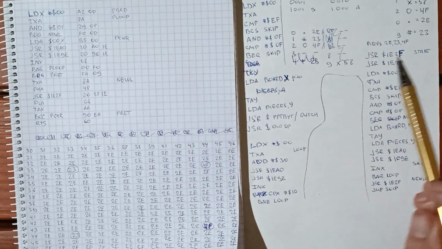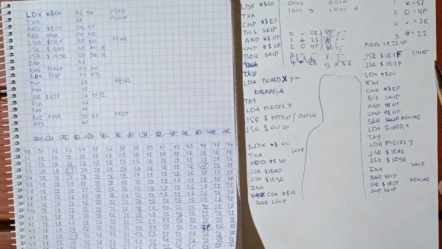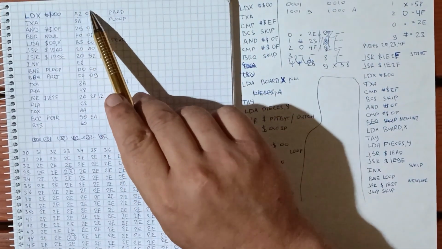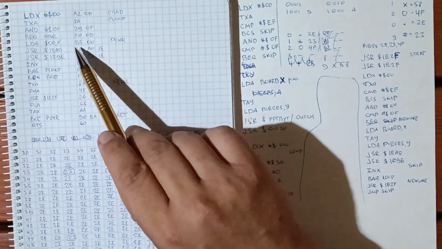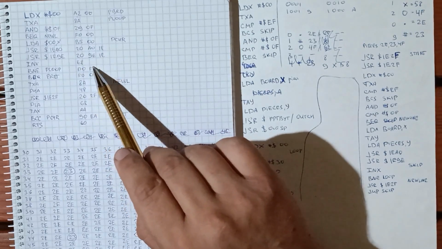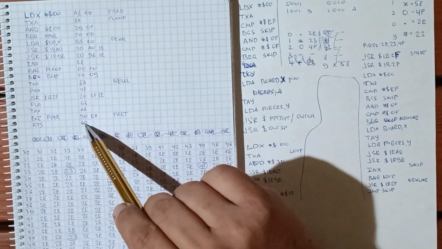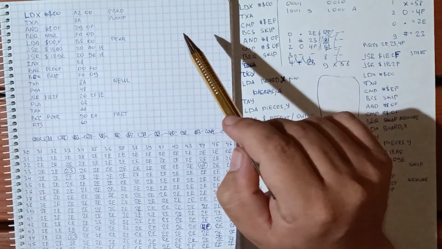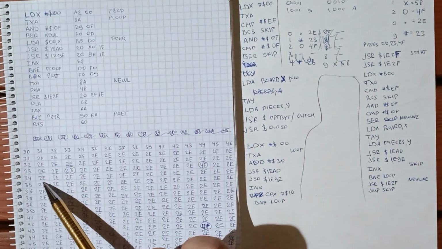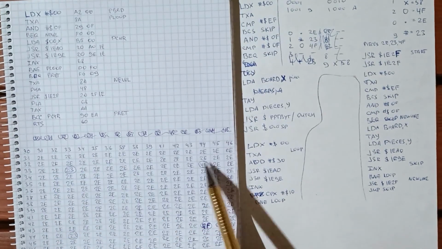So currently, I only have 30 bytes to print the board, which is definitely less than 117. So let's count: 1, 2, 3, 4, 5, 6, 7, 8, 9, 10, 11, 12, 13, 14, 15, 16, 17, 18, 19, 20, 21, 22, 23, 24, 25, 26, 27, 28, 29, 30. Okay? So, you remember that we have a board of 1, 2, 3, 4, 5, 6, 7, 8, 9, A, B, C, D, E, F, 15 by 15.